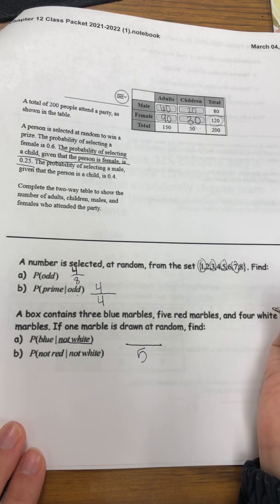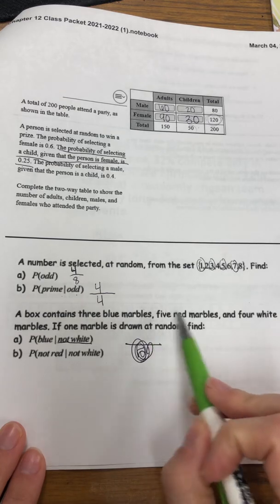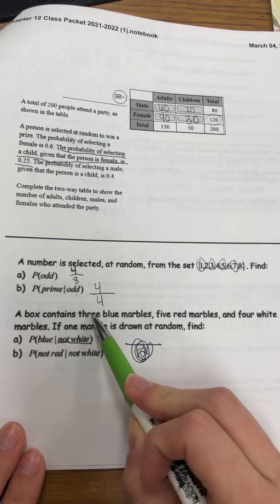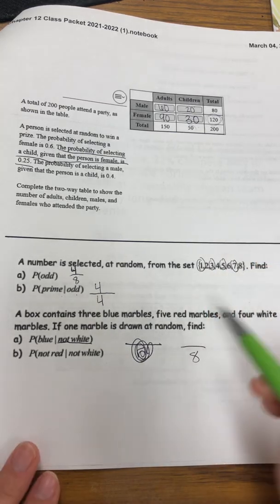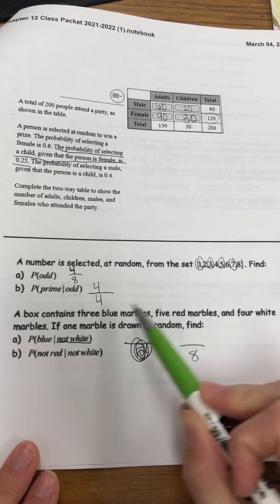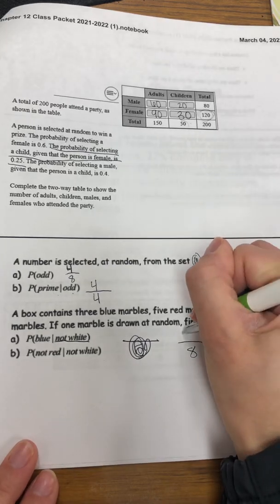Oh wait, sorry, I forgot to say my blue. So not white. So there's 4 that are white, there's 5 that are red, and there's 3 that are blue. So 3 plus 5 is 8. So our bottom number should actually be 8 because we're looking at these 2 colors because they're not white. So out of these 2 colors, what's the probability of selecting a blue? Well, there's 3 blues, so that'd be 3 over 8.